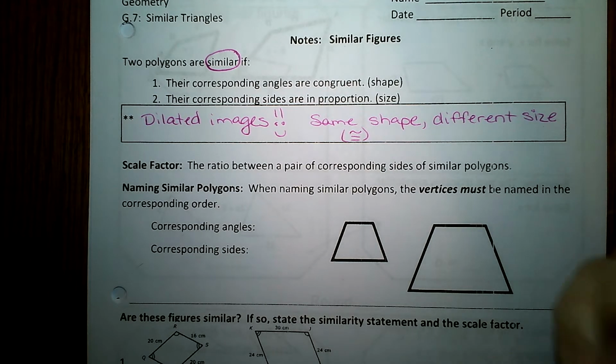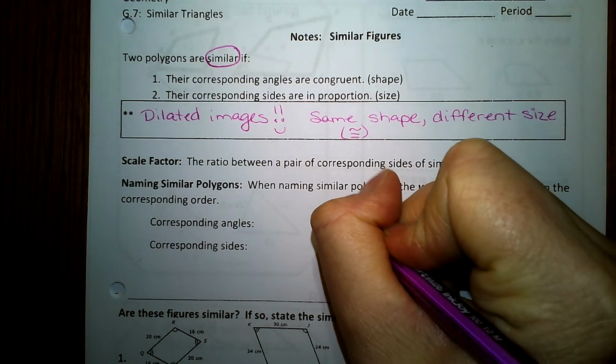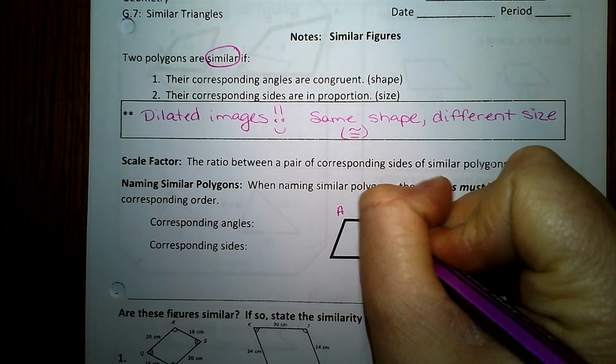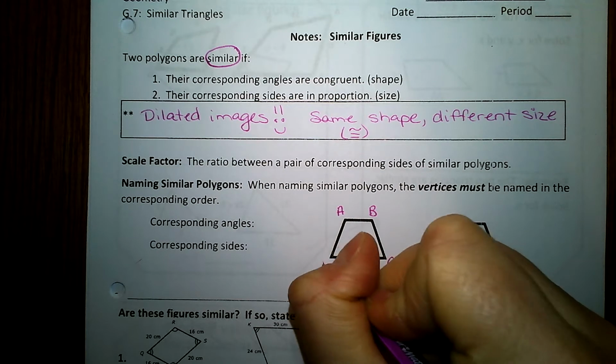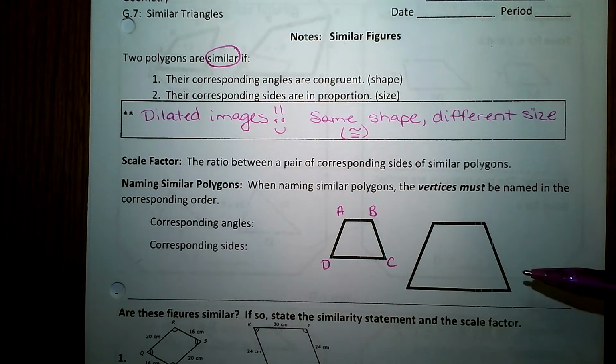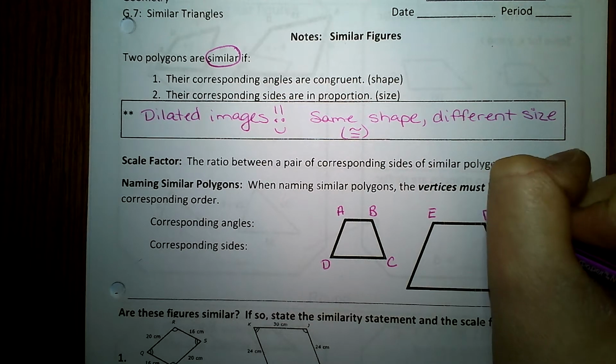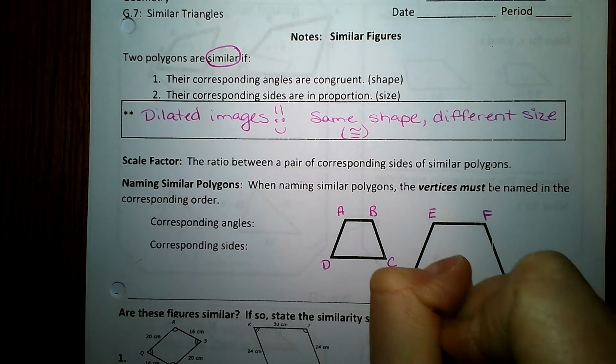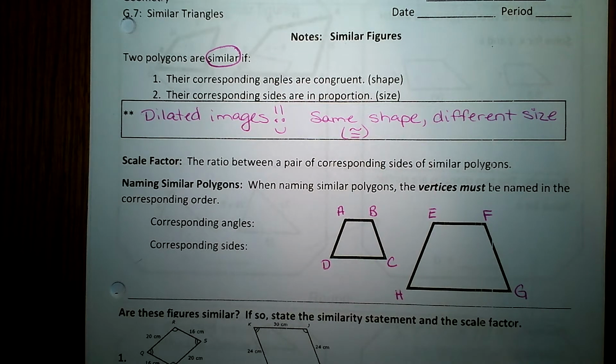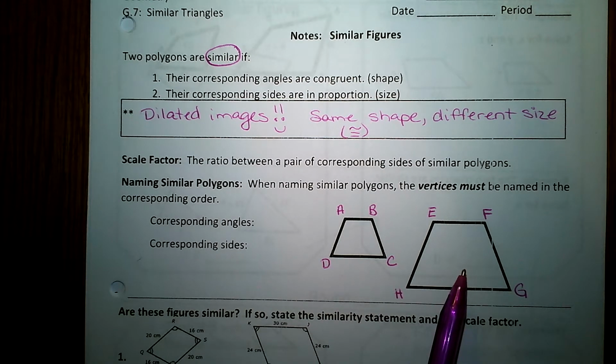So let's take this small trapezoid as the original. I'm going to call this ABCD. Keep it simple. ABCD. And I'm going to call this bigger trapezoid EFGH. So if I want to say that the smaller trapezoid is similar to the bigger trapezoid, I'm going to want to come up with a similarity statement.